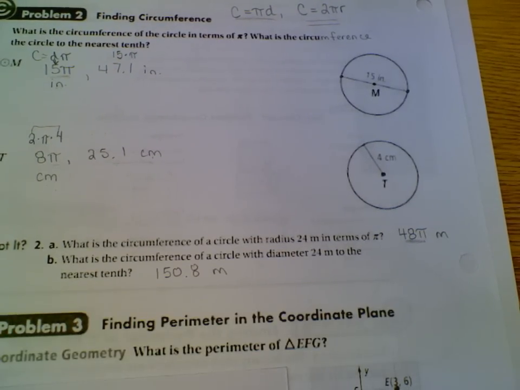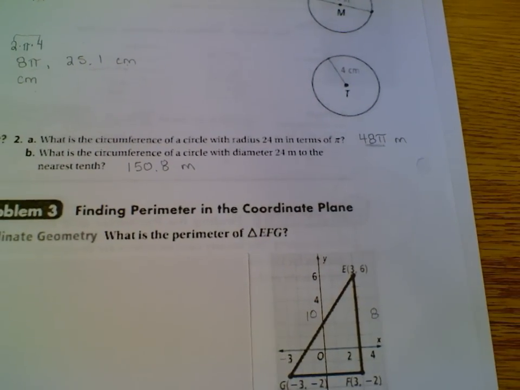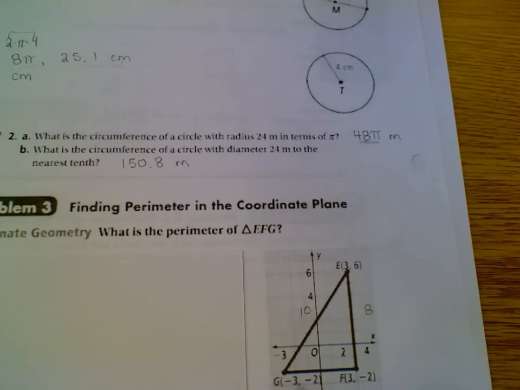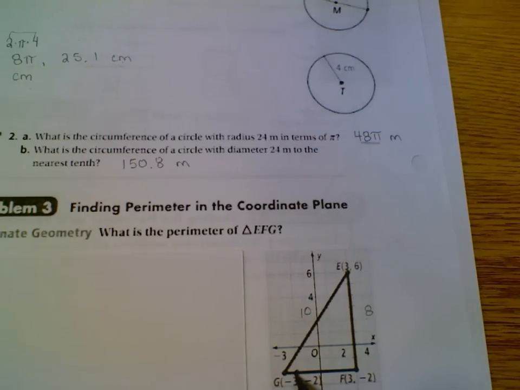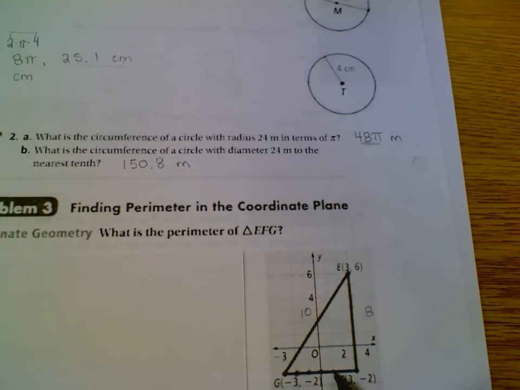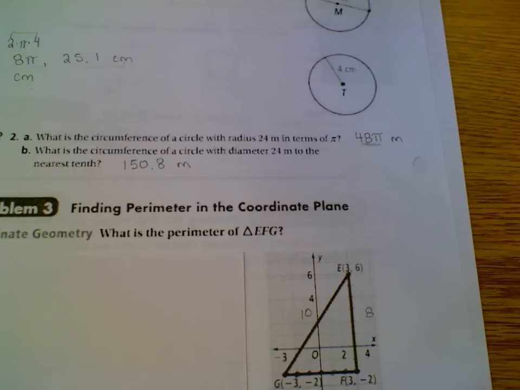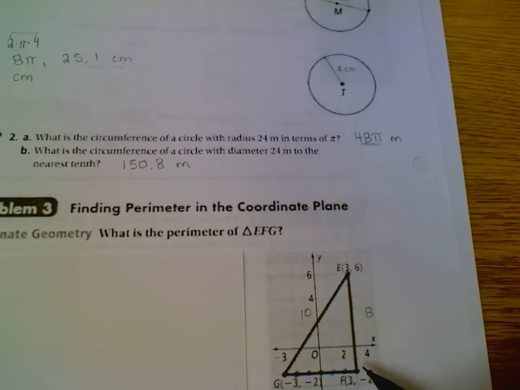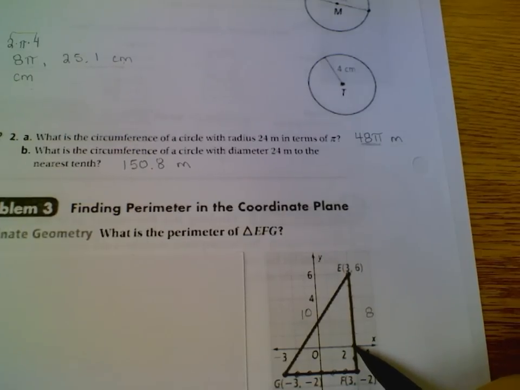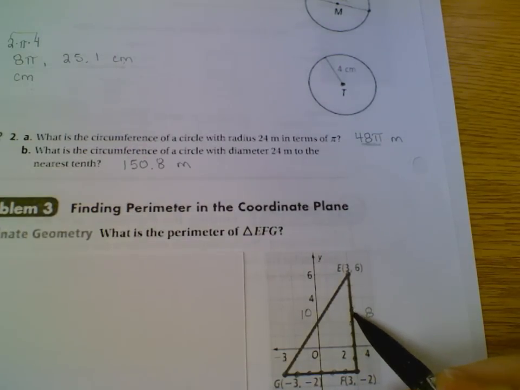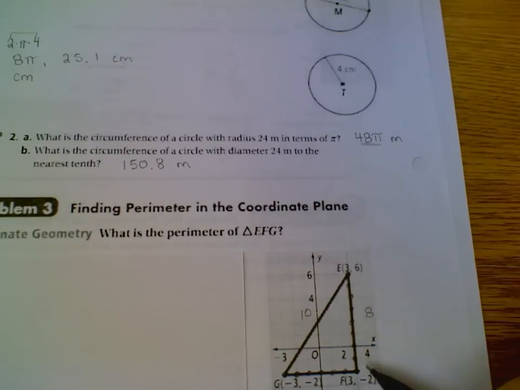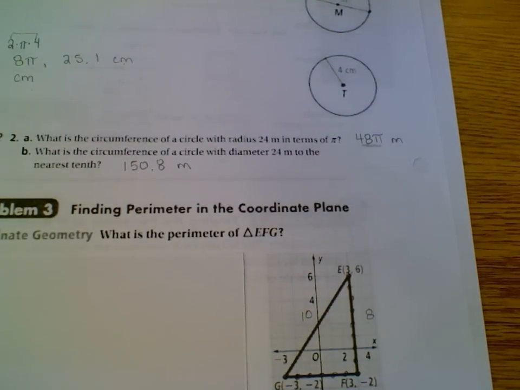Okay, next question. What's the perimeter if it's off of a coordinate plane? So when they give you a coordinate plane, if I'm going to find perimeter, I need to know the lengths of all three sides. Well, if they give you horizontal and vertical lines, those are the easy ones because all you have to do is count. So I can count across. Here's 1, 2, 3, 4, 5, 6 blocks. So I know it's 6 units long. And then I do the same for the vertical line. So 1, 2, 3, 4, 5, 6, 7, 8 blocks tall. So I know it's 8 units for the height.